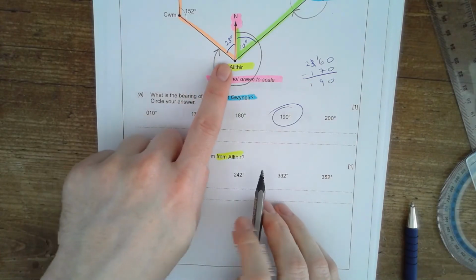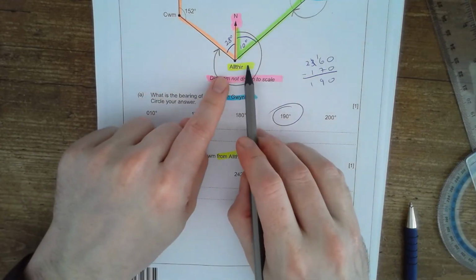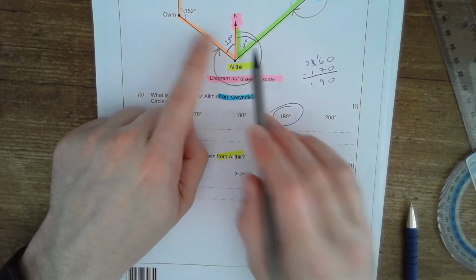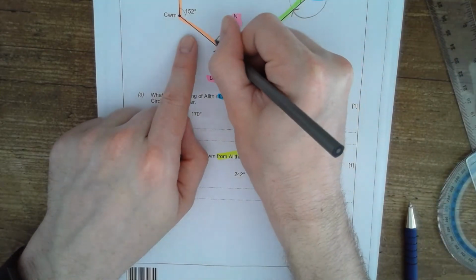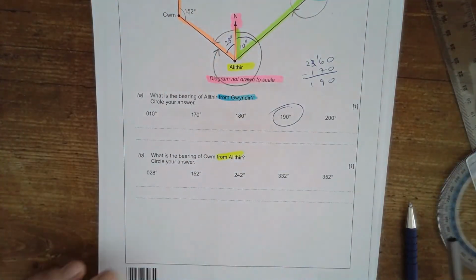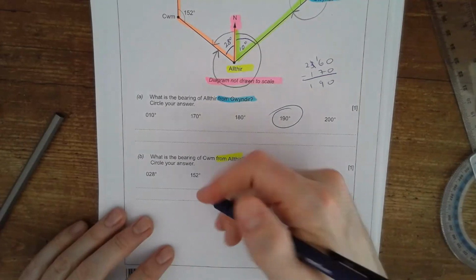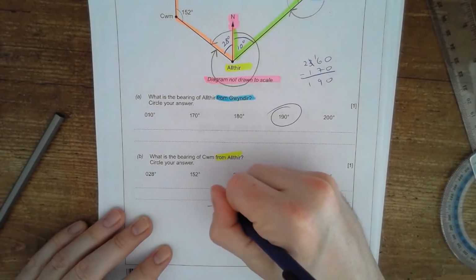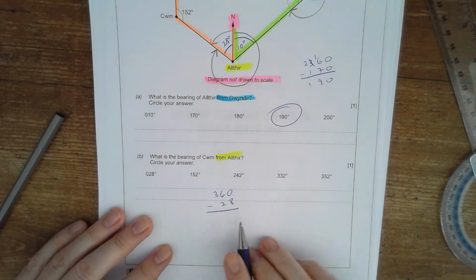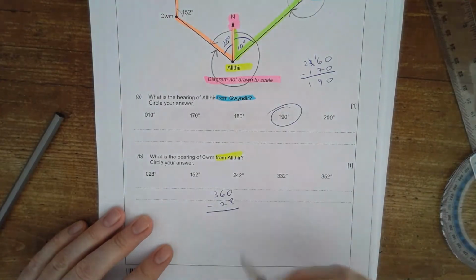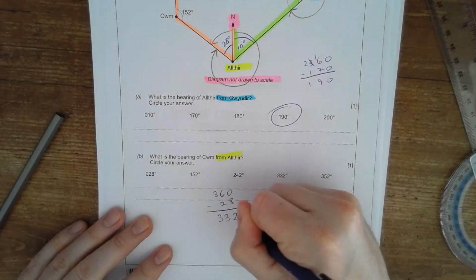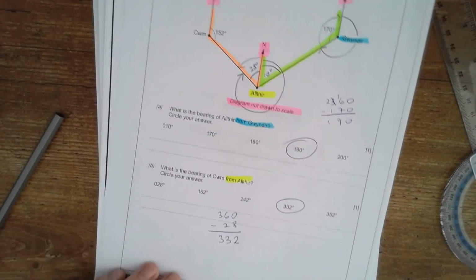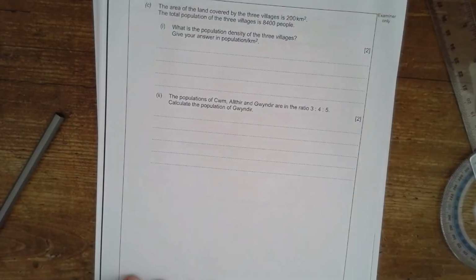Okay, now there's 2 ways of doing this. I can either try and work out what this angle is by doing 360 take away these 2 angles, or I can say that I've come back from 360 28 degrees, which is definitely the easier way. So I want to do 360 take away 28. 360 take away 20 gives me 340, take away the 8 would be 332. So that should be an answer there.